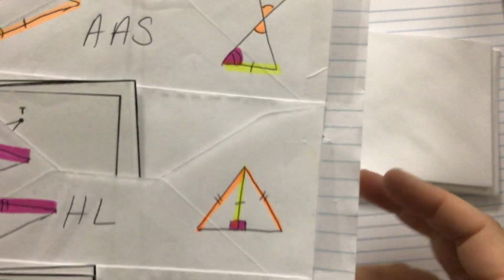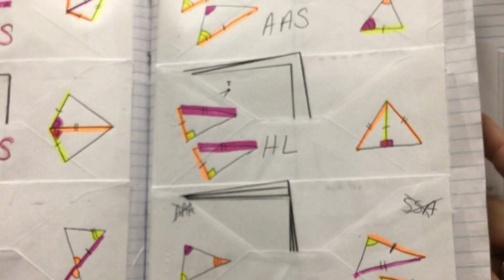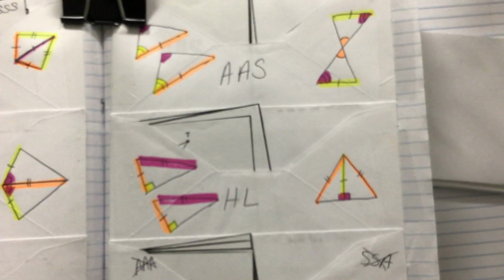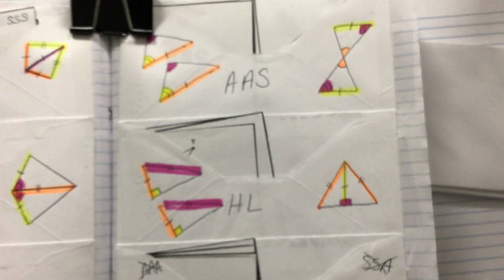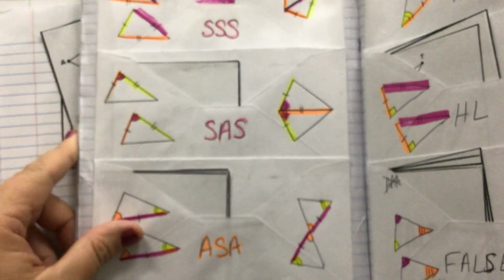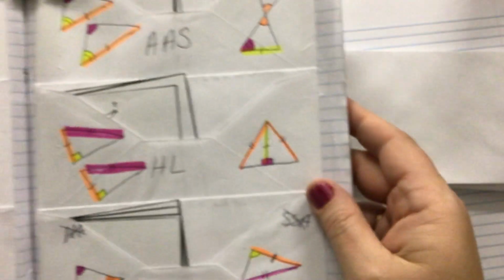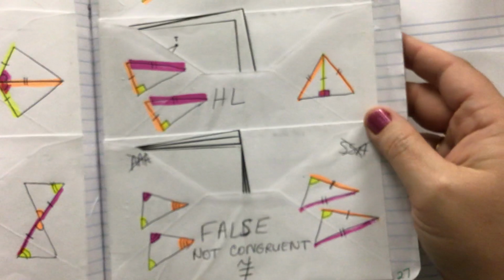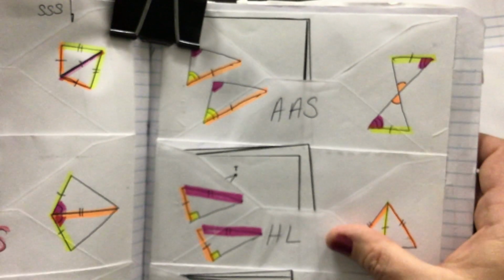Today's activity, we are going to go through methods for proving triangles congruent. So when we're finished, our notebook is going to look something like this. You're going to have 3 envelopes on one side with methods and cards, and you're going to have 3 envelopes on the other side with methods and cards as well. That's what our end result is going to look like today.